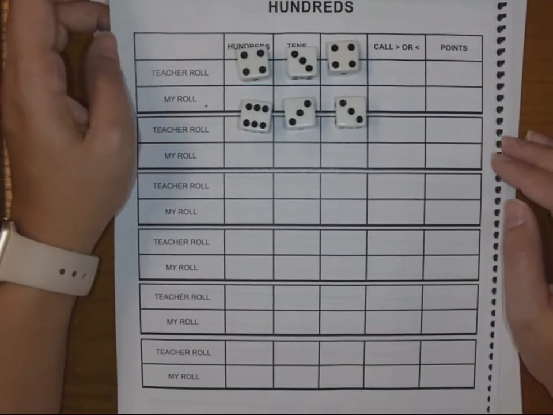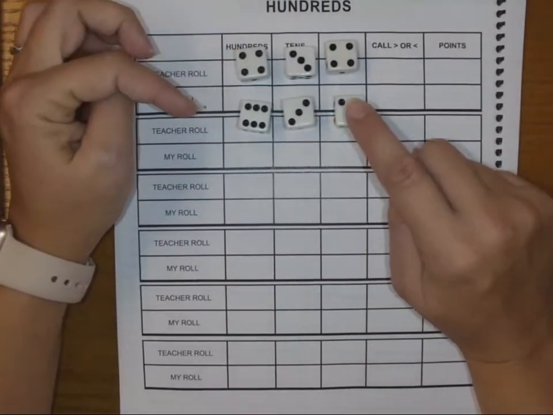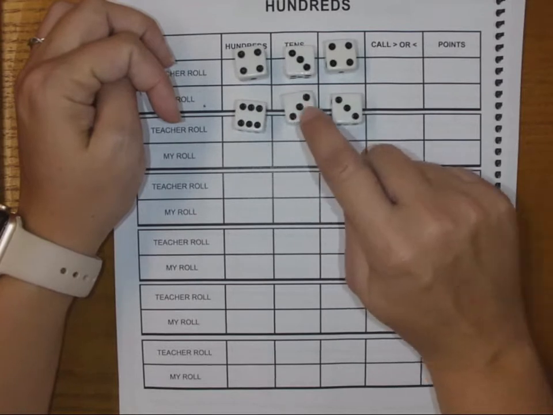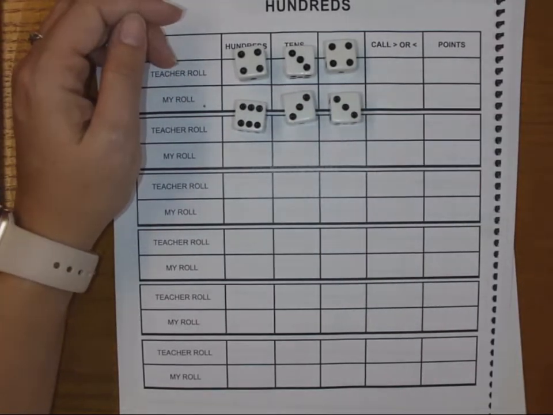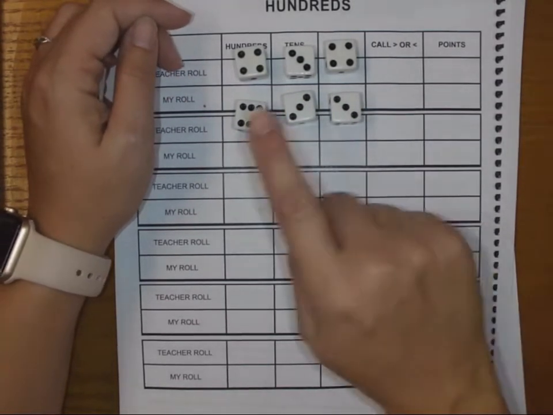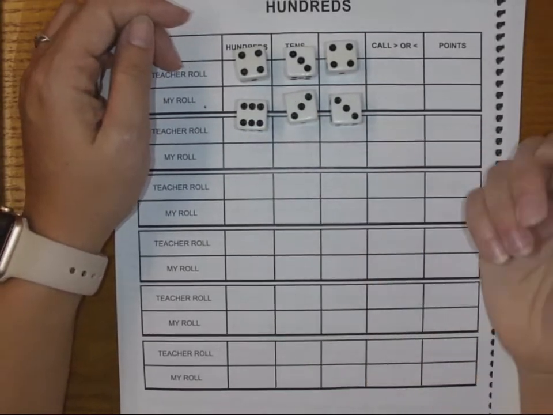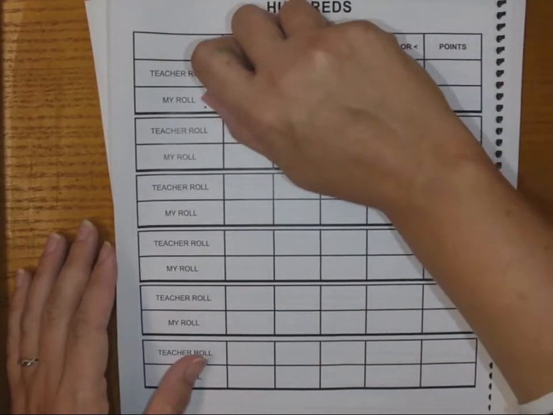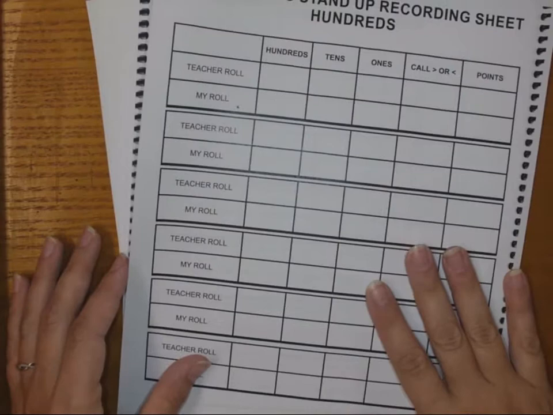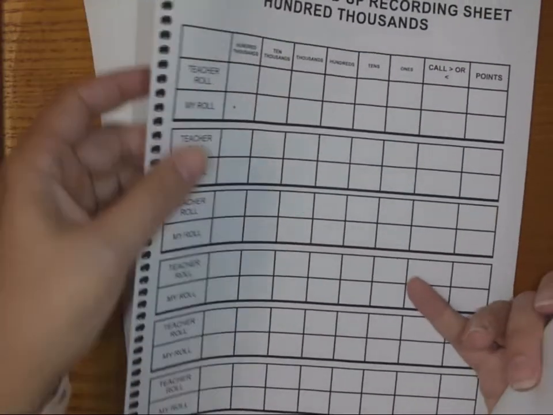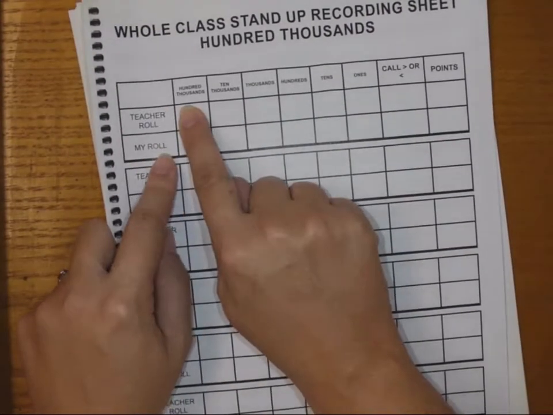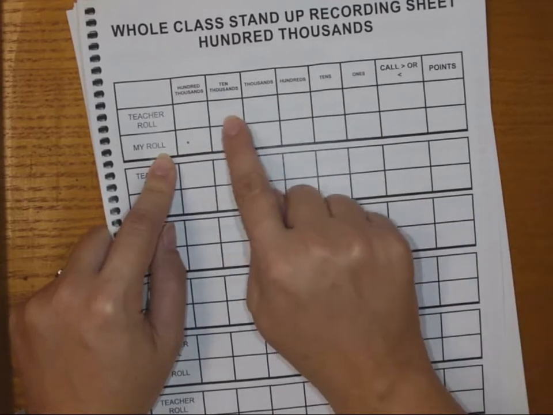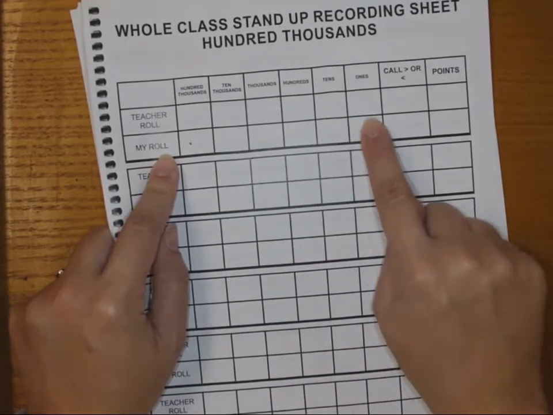What was your number? My number was 633. 6 hundreds, 3 tens, 3 ones. So just practicing the place value, reading a number, talking about what each digit represents in each spot. So that's just a fun way to play that game, or a fun way to practice place value with a game. This is the same thing, but it's with more digits. So ten thousands, thousands, hundreds, tens, ones.